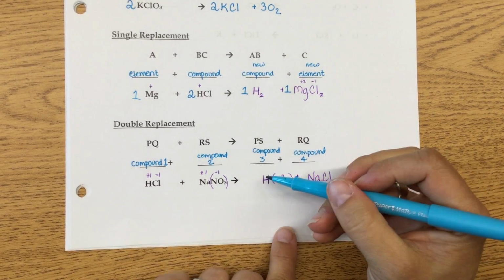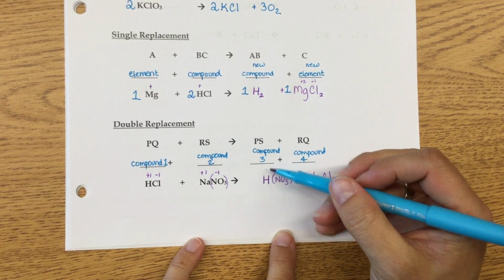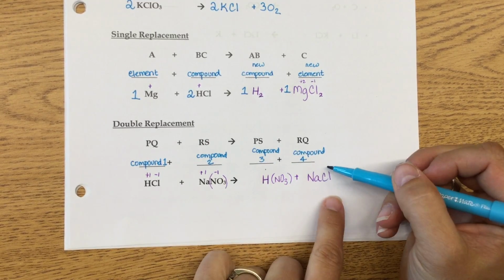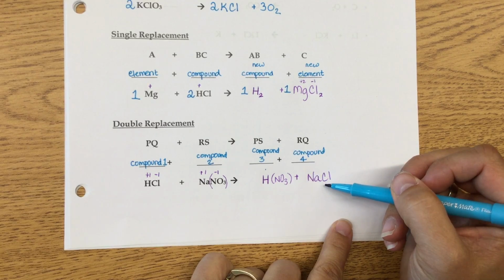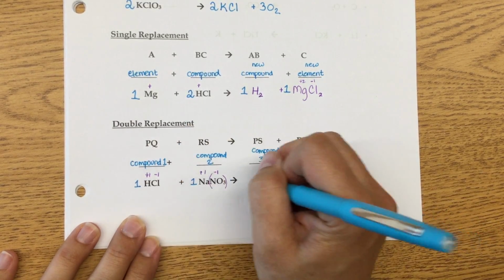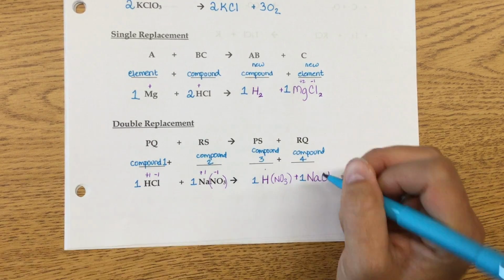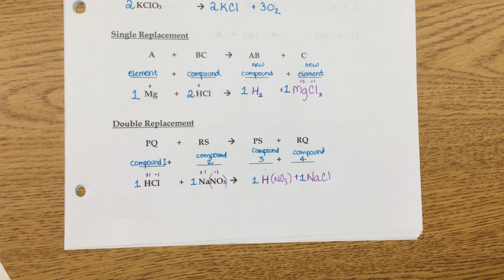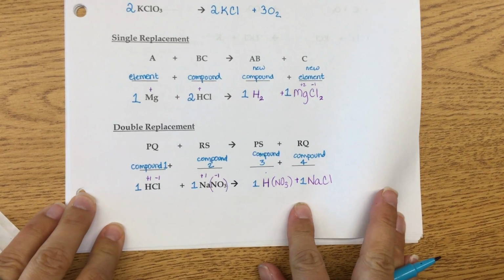And then let's balance. Well, hold on. +1 and -1 crisscross, that stays the same. +1 and -1 crisscross stays the same. So these are already balanced. Right on. Nice job. Turn the page.